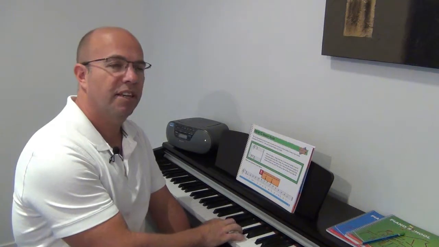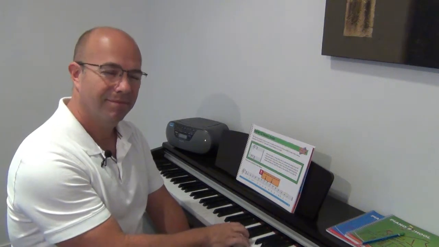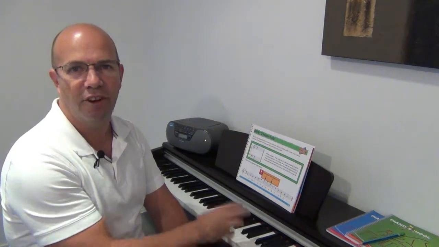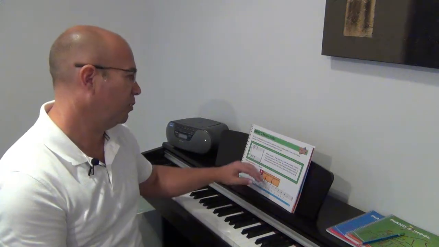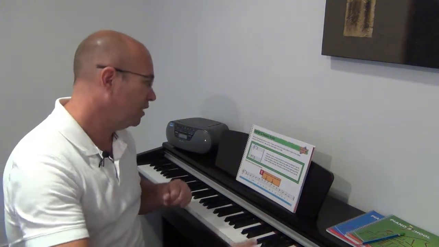If you don't put the F sharp in, it sounds odd. So hopefully your ear will pick that up if you forget to put that in. So start practicing the G major scale.